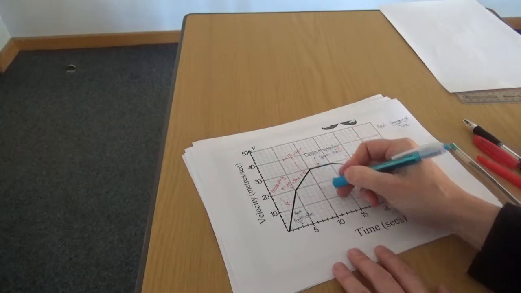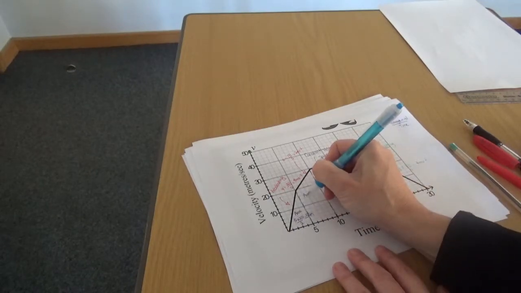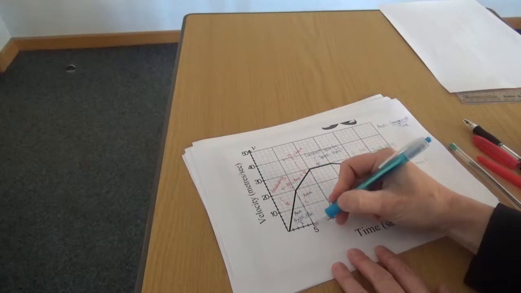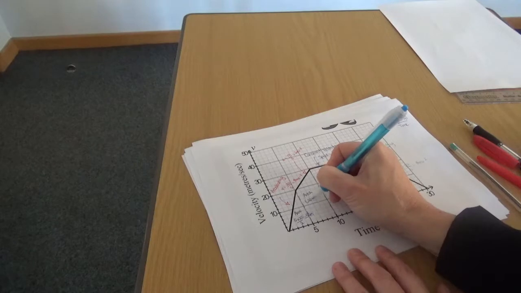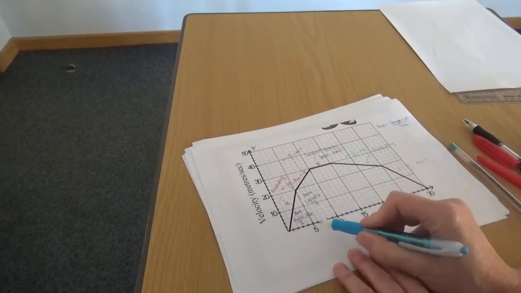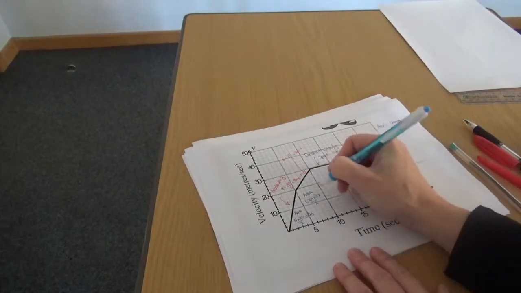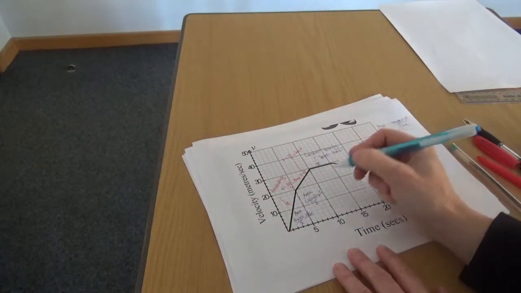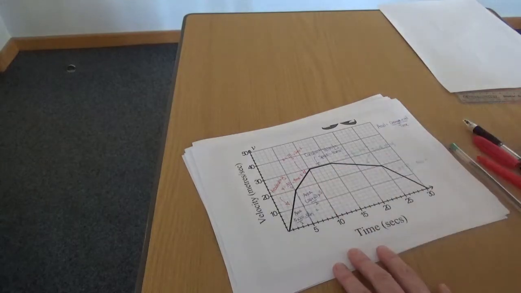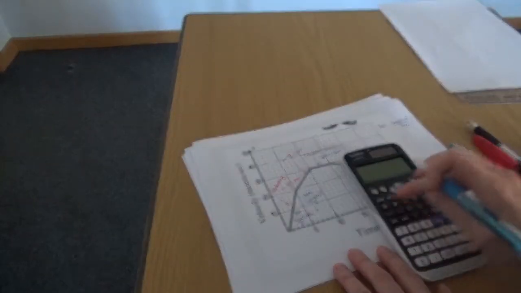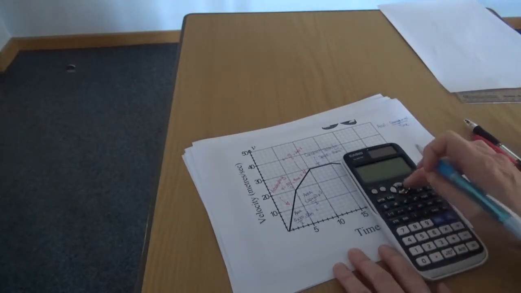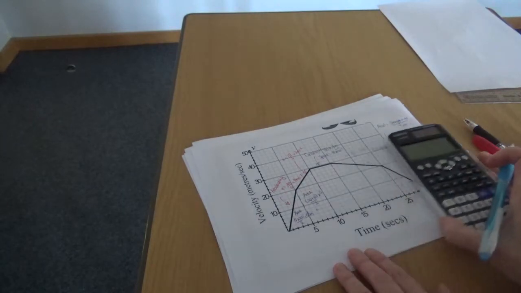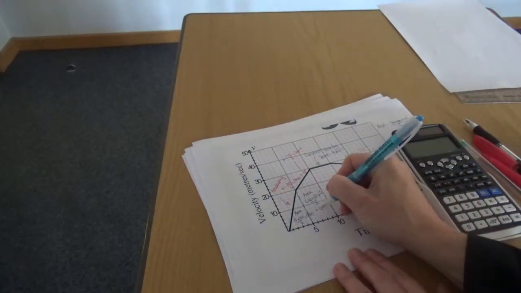Next shape is a trapezium. Area of a trapezium is the sum of the parallel sides, so 20 plus 30, divided by 2, times the height between them. 5 to 10 is a gap of 5. So that area is 20 plus 30 over 2, multiplied by 5, 125 meters.